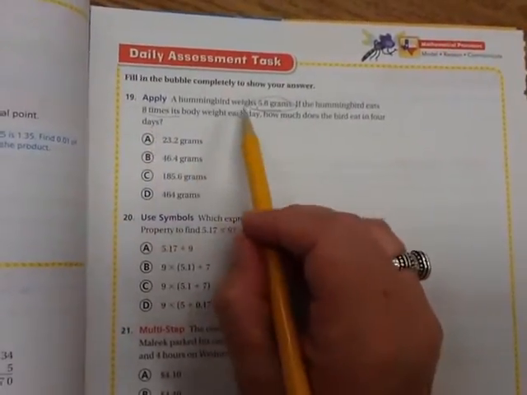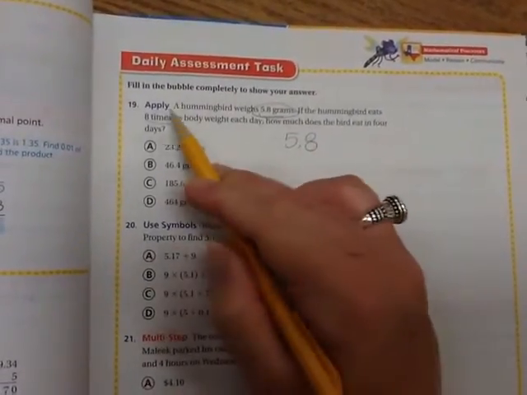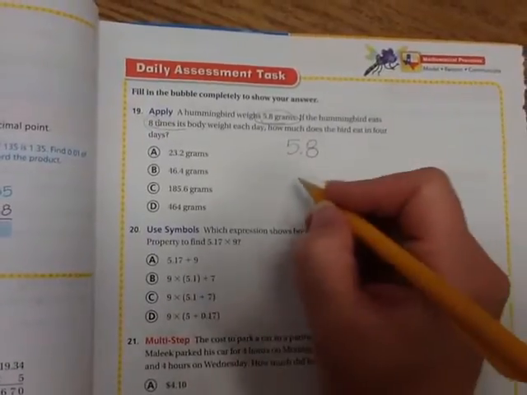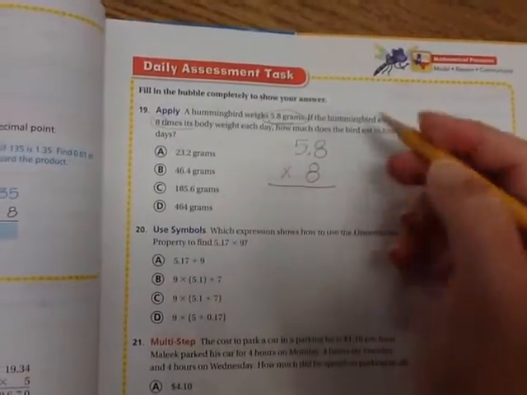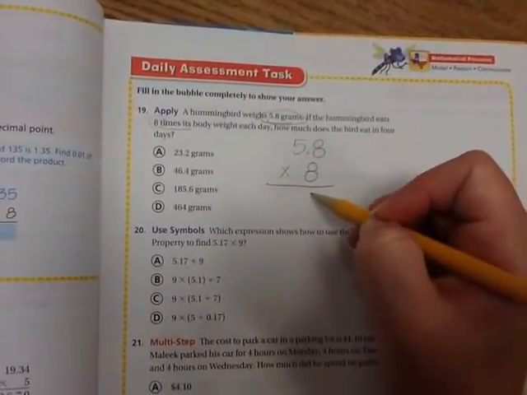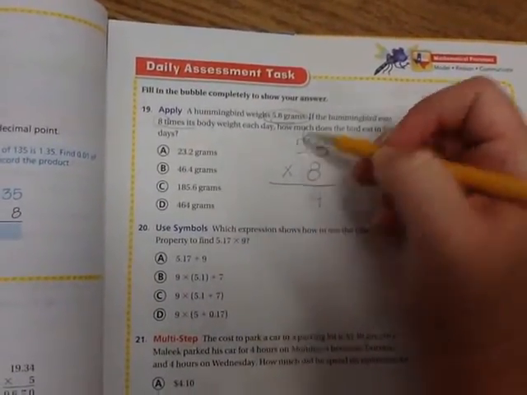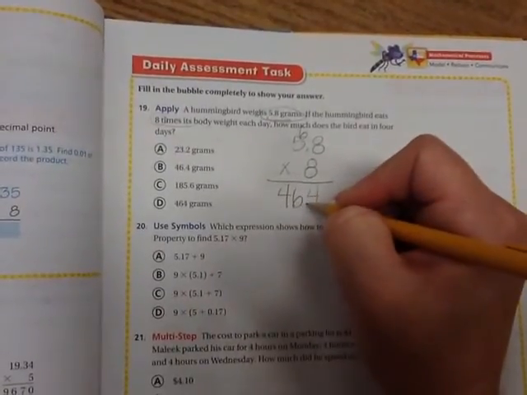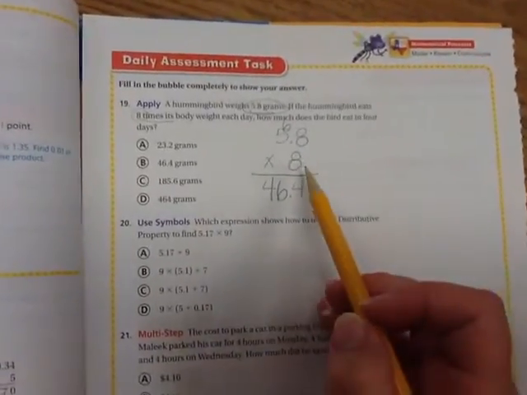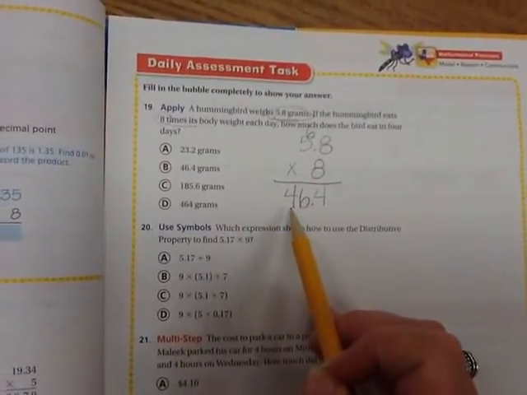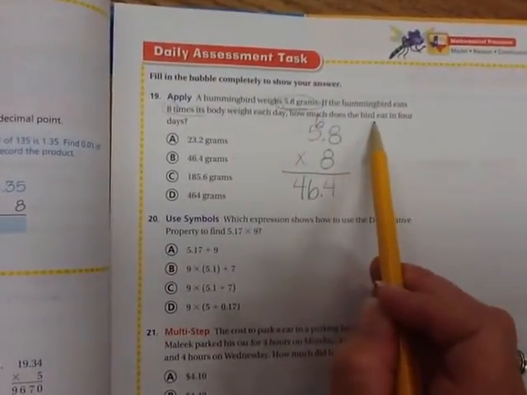Okay, so again, if he eats 5 and 8/10 grams, and he's eating 8 times that each day, 8 times 8 is 64, carry my 6. 8 times 5 is 40, plus 6 is 46. Okay, so now I'm not done. Yes, that's on there, but I got to go back and justify, just like your purple hexagon. How much does the bird eat in 4 days?